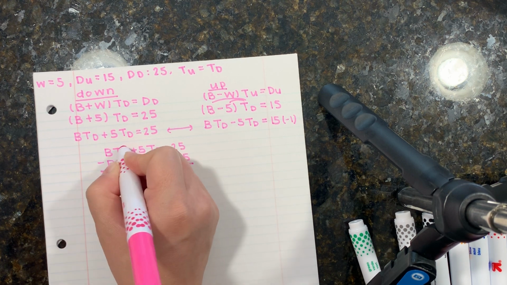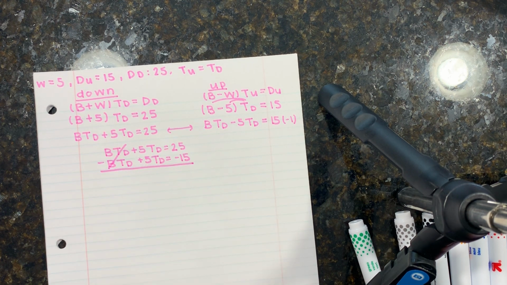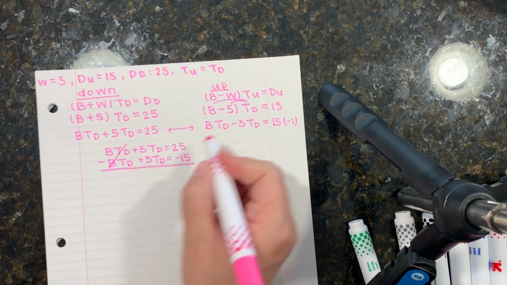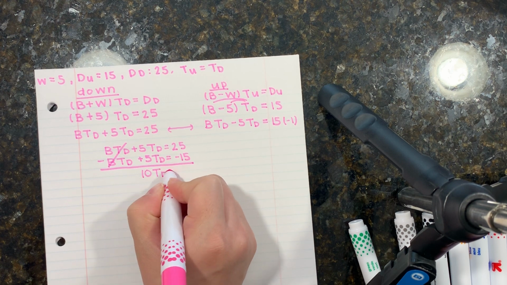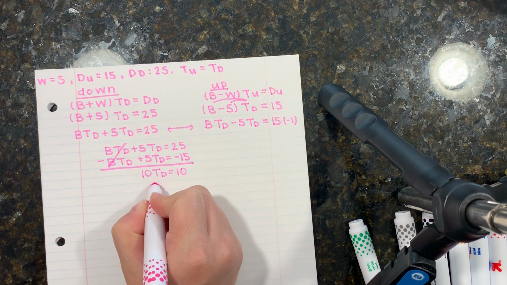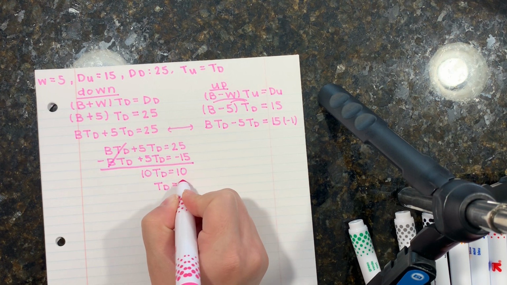Now when I add those together, notice that the BTDs cancel out. Because I want to just solve for one of the letters. I don't want to solve for the compound BTD. So this would be 10TD equals 10. So therefore, TD is equal to 1.